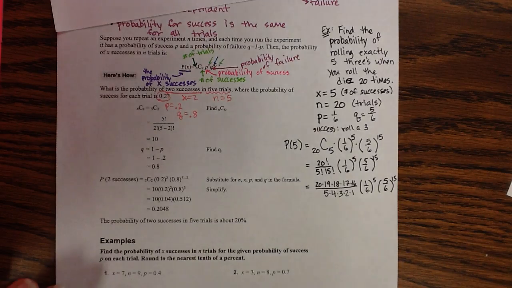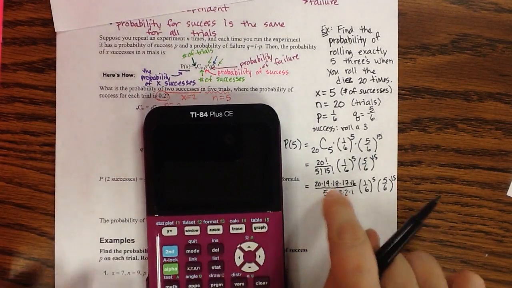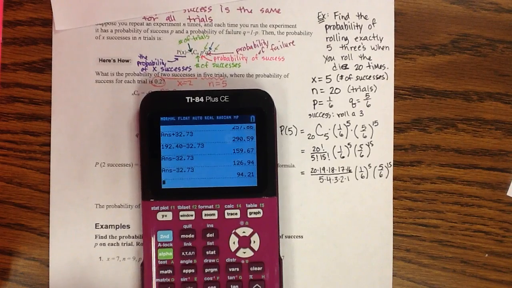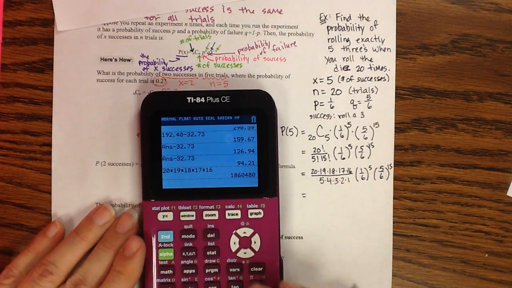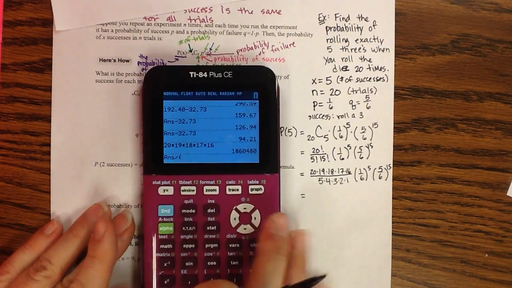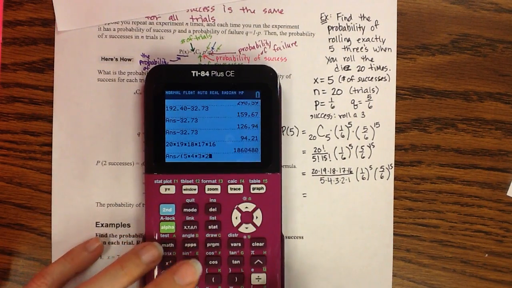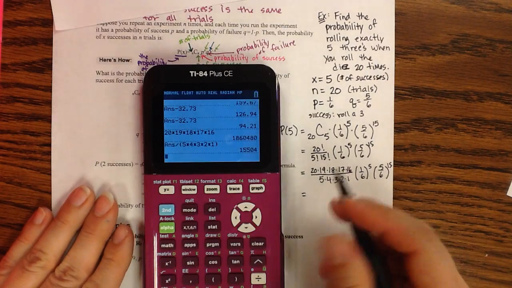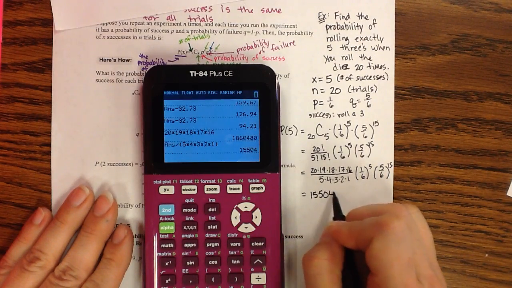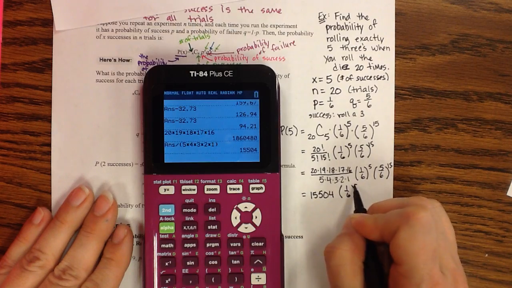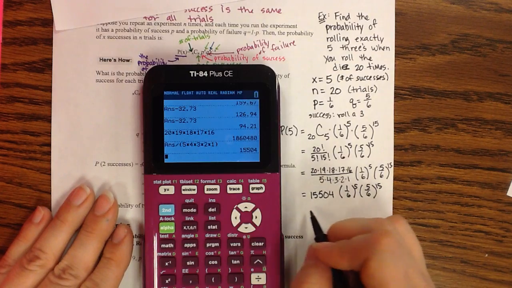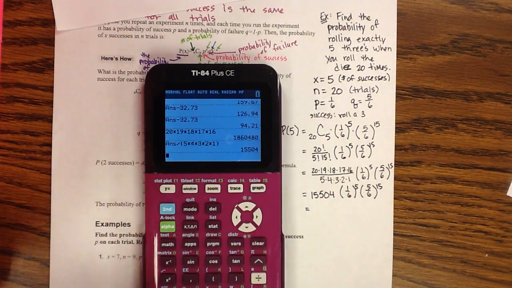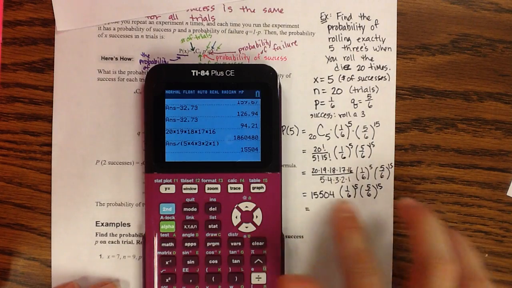And then we're going to need the calculator because I don't know how to multiply all those numbers in my head. So we're going to do 20 times 19 times 18 times 17 times 16. Divide by, I can do parentheses, 5, 4, 3, 2, 1. So that number gives me 15504 times 1/6 to the 5th power times 5/6 to the 15th power. So you're going to have to kind of get good with working in your calculator on this, because we're going to want to multiply that, not on paper.